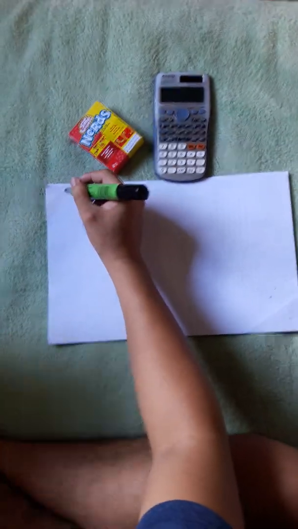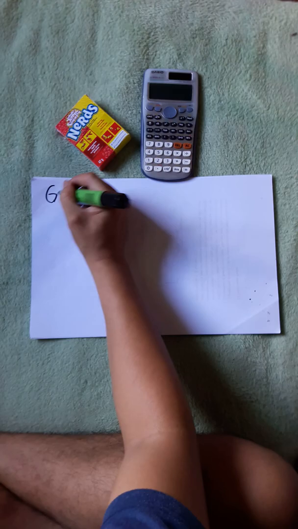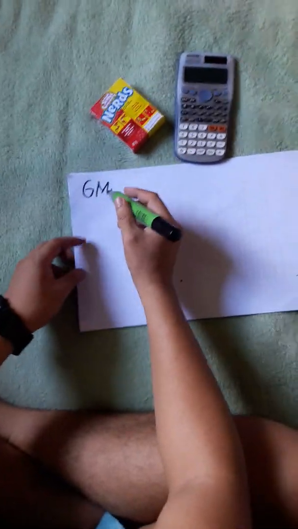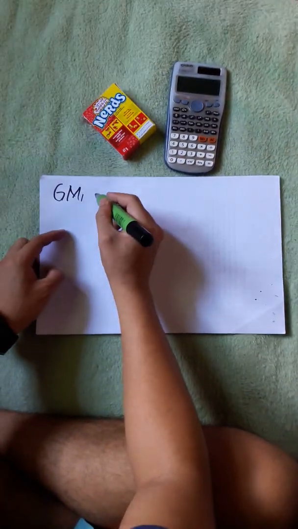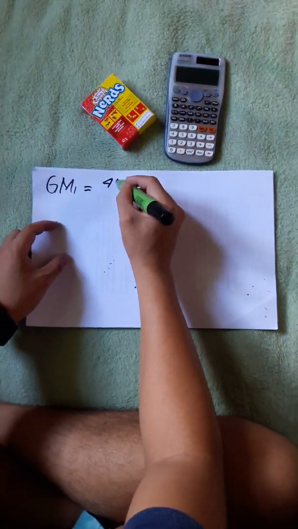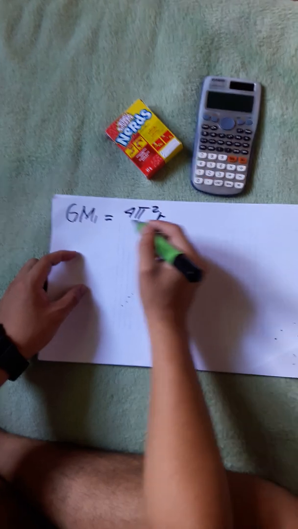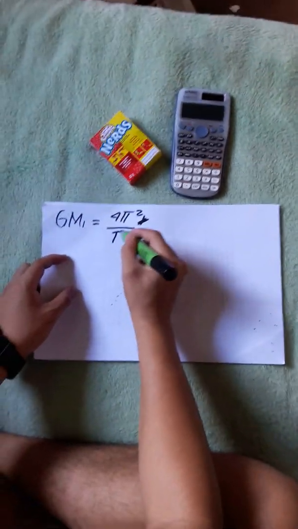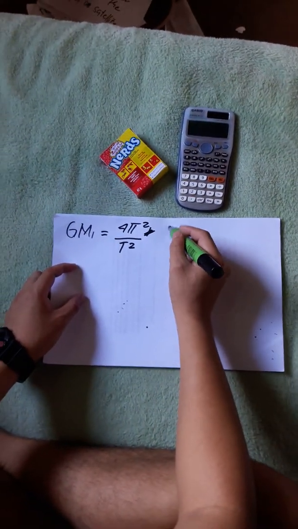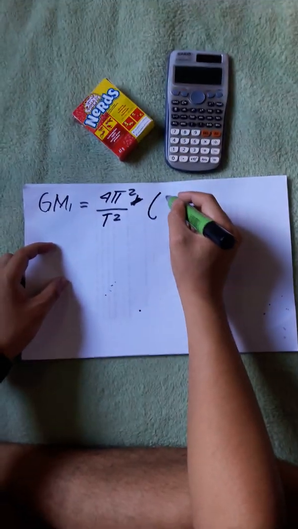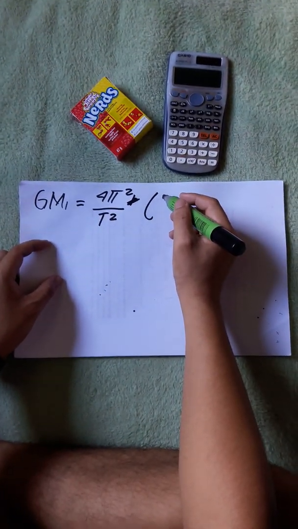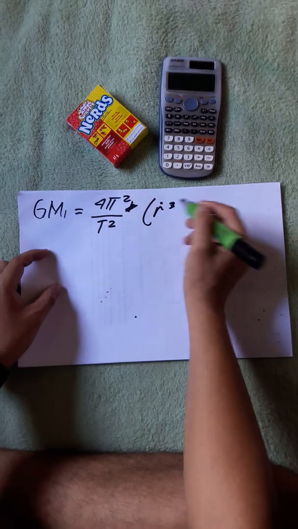We get the equation G m1 is equal to 4 pi squared over t squared times r cubed.